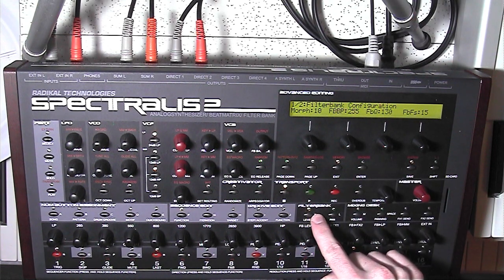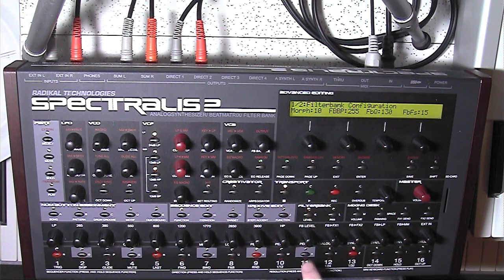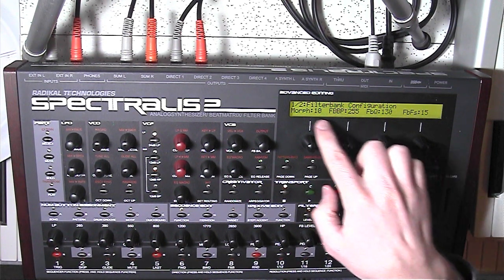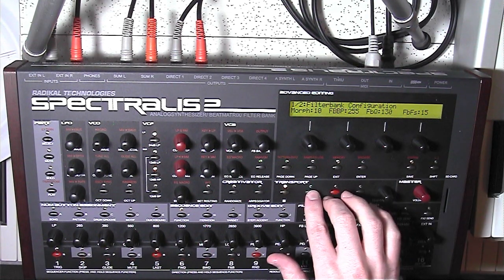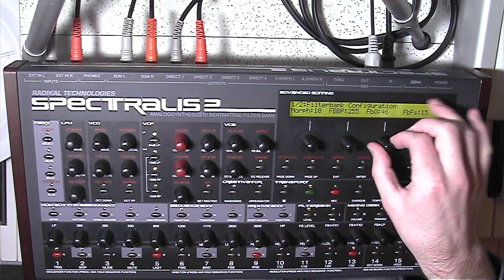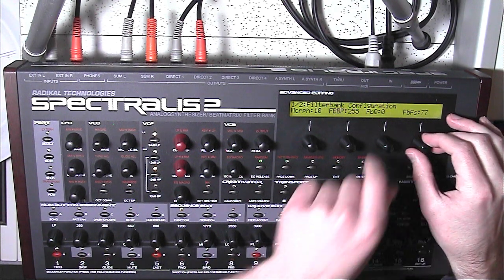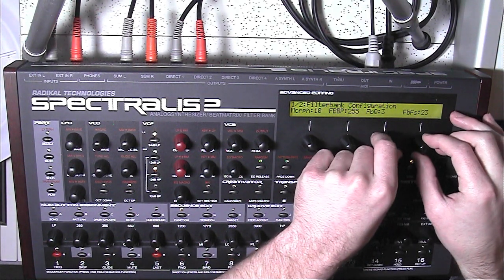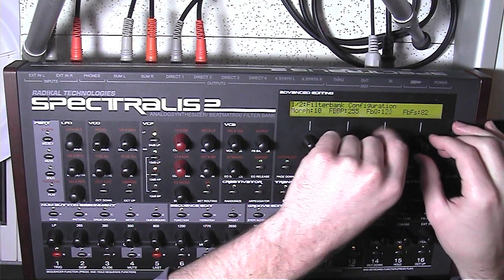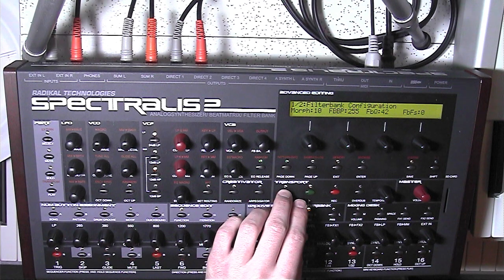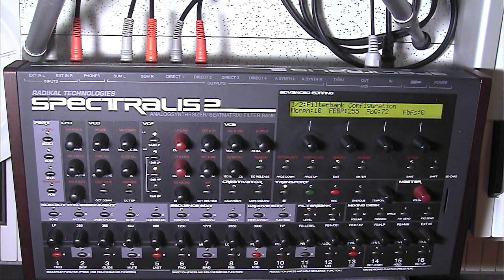So again, you went to Filterbank level, push that button, make sure that it's lit up, go to encoder 11, and you'll press that and you'll get to page 1 of 2, which is Filterbank configuration, and I'm going to be modifying the resonance there. So there you have it.